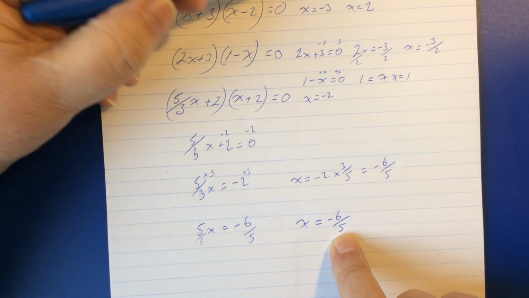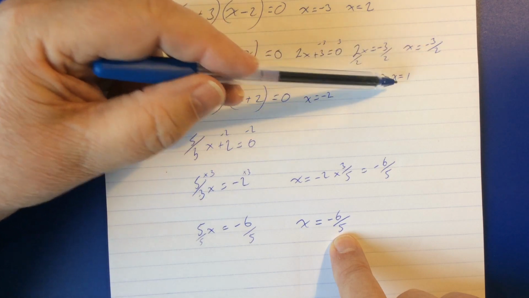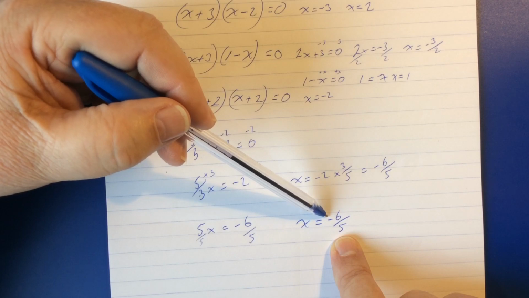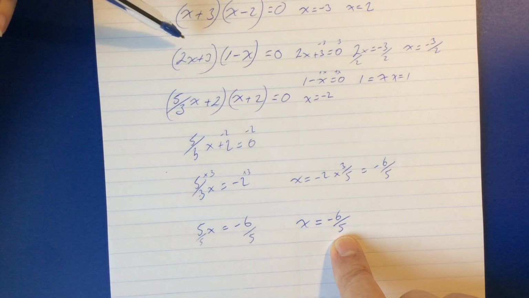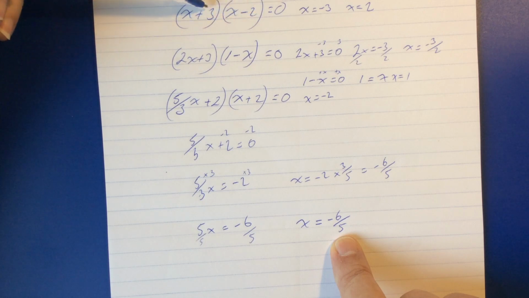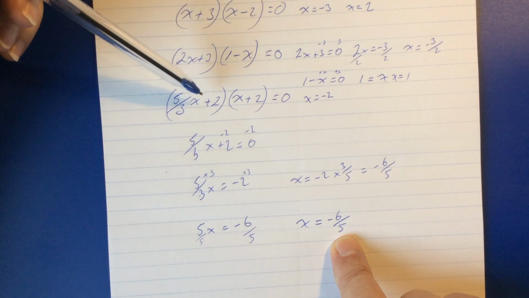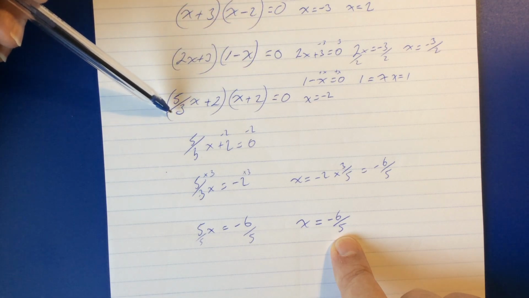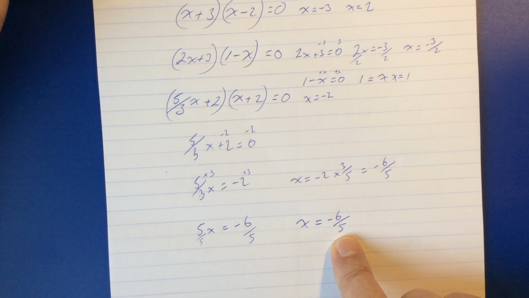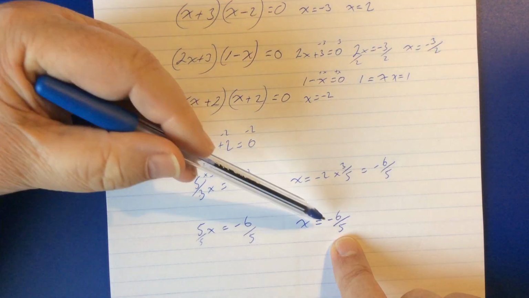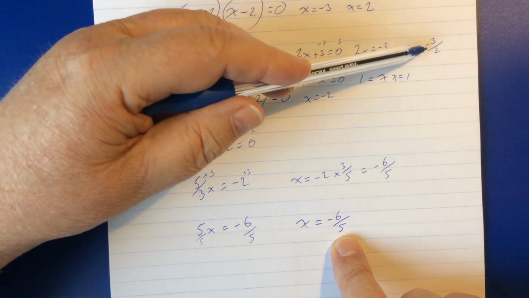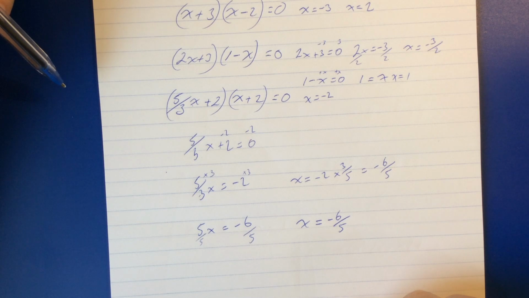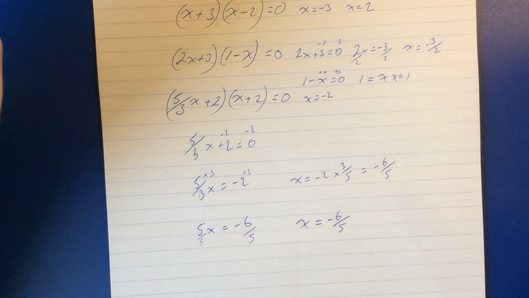And all of these answers here, that's quite a few of them, all of these are called solutions. They are solutions to how you make this equation equal 0 in each case. The things in brackets are factors. I'll just say that again. These are factors. These are solutions. It is fairly straightforward once you get your head around it, and you'll just do this automatically.